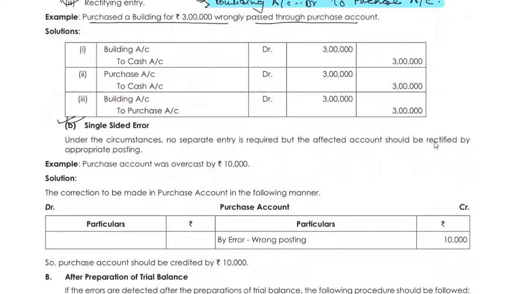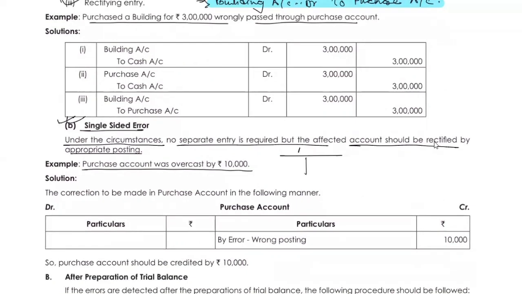Now, single-sided errors. Under these circumstances, no separate entry is required, but the effect on the account should be reflected by appropriate posting. Purchase account was overcasted by 10,000. Overcasted means I have shown more expense. So I have shown 10,000 over here, and my purchase account is debited by 10,000.